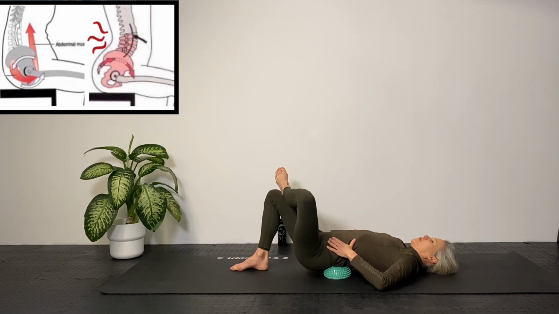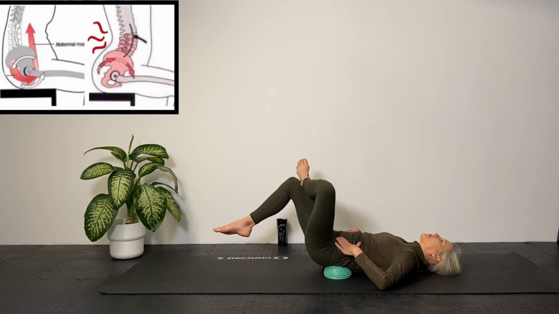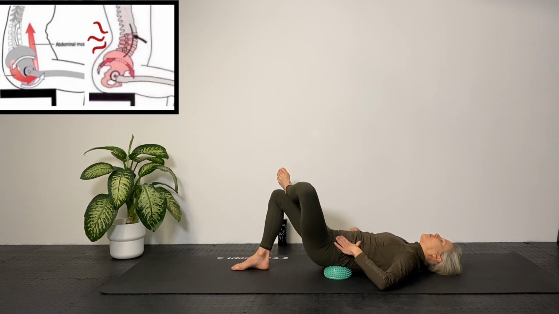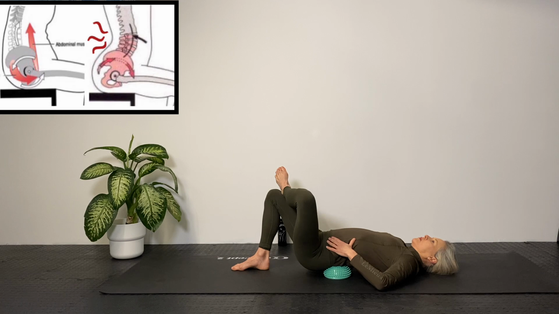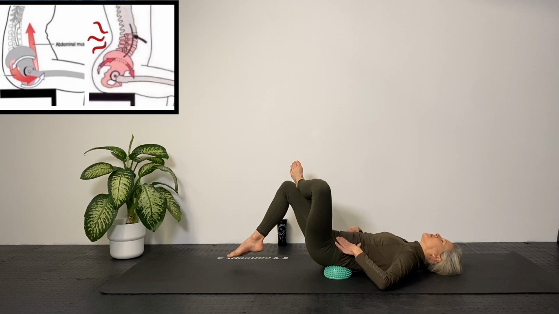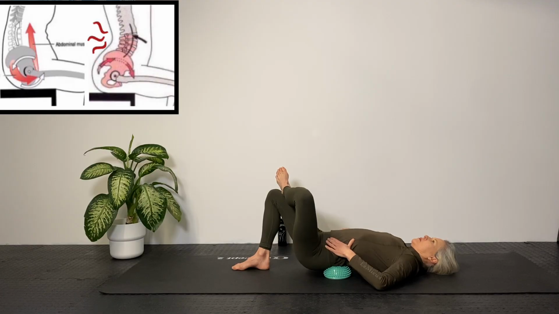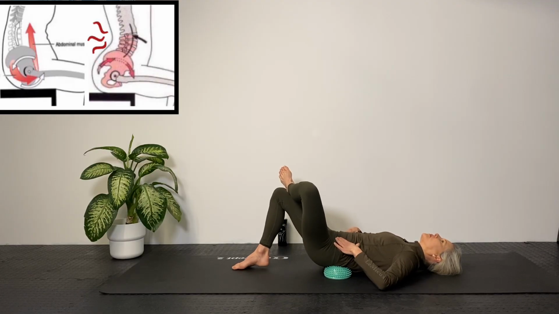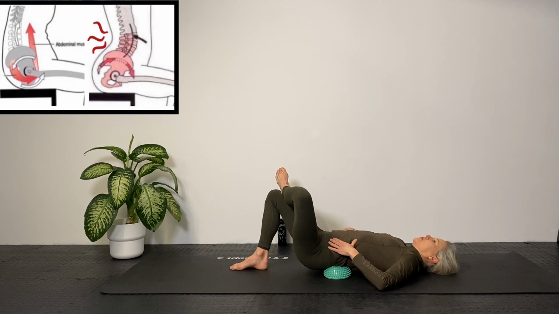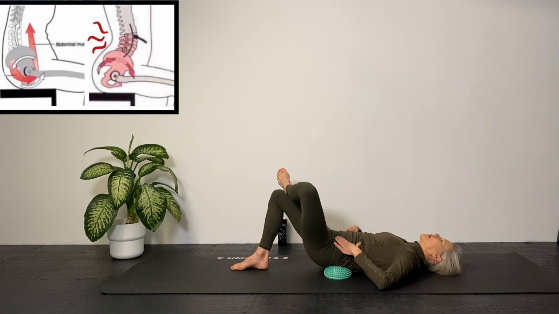Breathe in for 4. 4 more. And 3. Last 2. And 1 more.